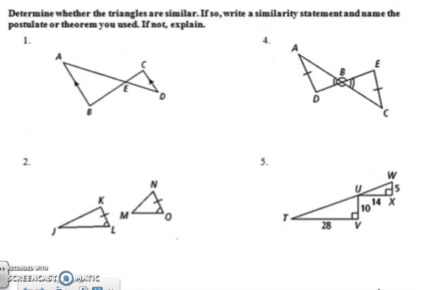All right, so let's look at some problems. Determine whether the triangles are similar. If so, write a similarity statement and name the postulate or theorem you used. So basically name side angle side, side side side, or angle angle, okay? So yes, parallel lines are coming back, reflexive property and symmetric and vertical angles are all coming back. So I'll do 2 of them with you guys, and then I'll leave you free.